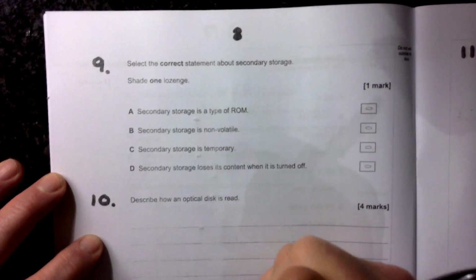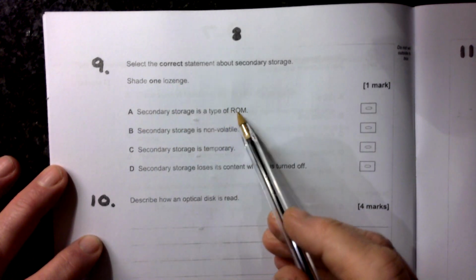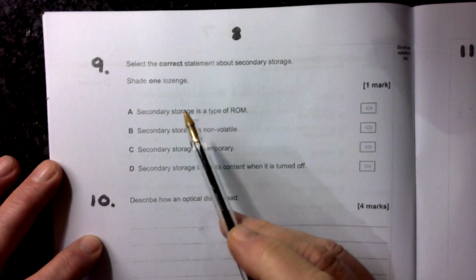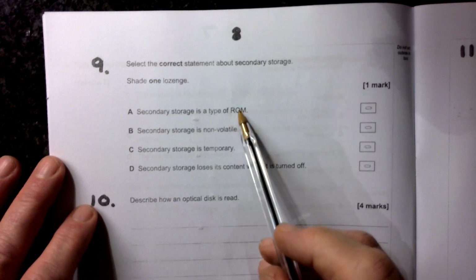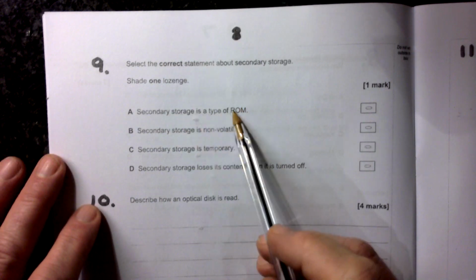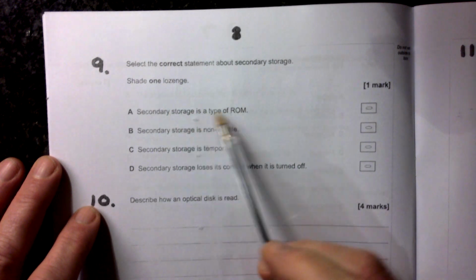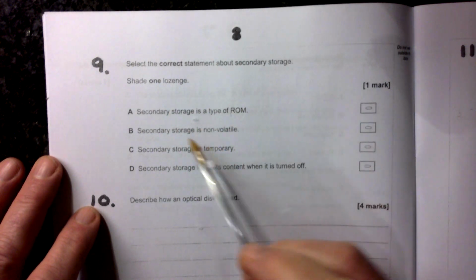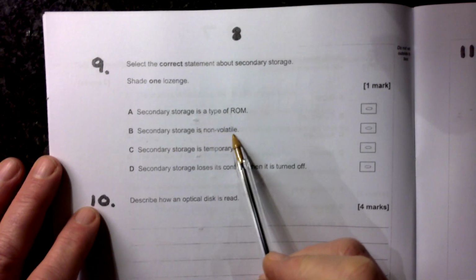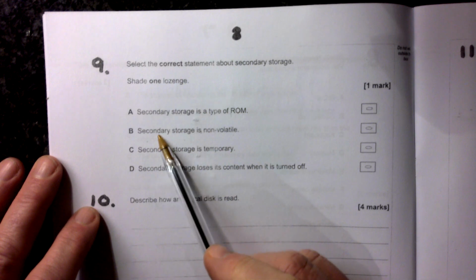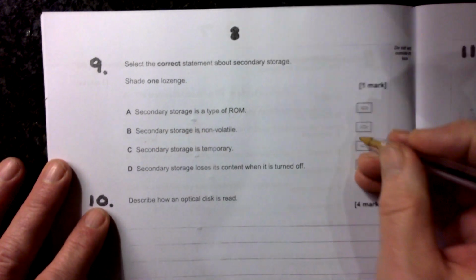Select the correct statement about secondary storage. Secondary storage is a type of ROM. No, doesn't have to be. It can be RAM or ROM. It can be volatile or not volatile, but it's certainly not ROM. ROM is read-only memory. Secondary storage is non-volatile. When you switch off the computer, is what's in secondary storage still there? Yes, it is. It's non-volatile.